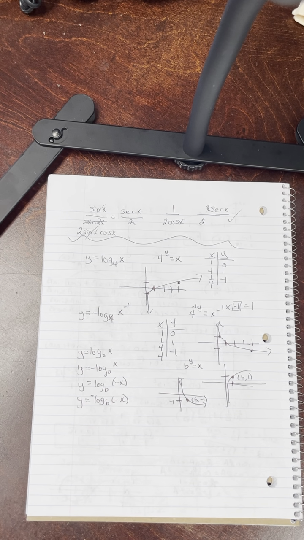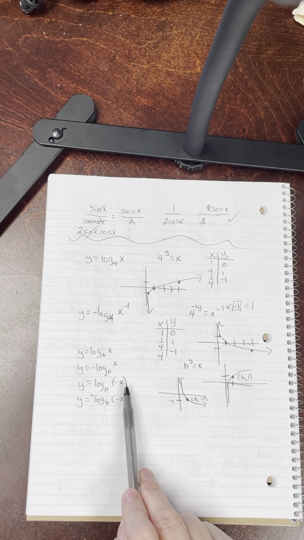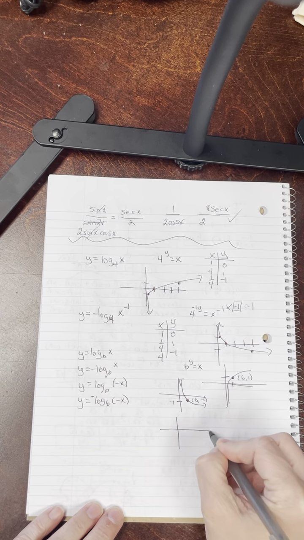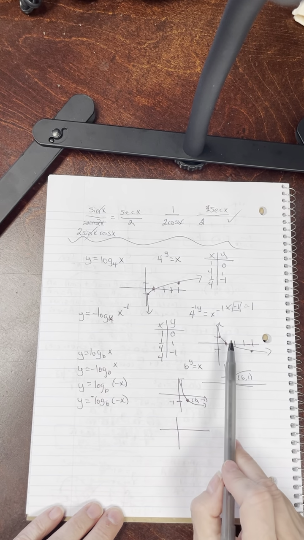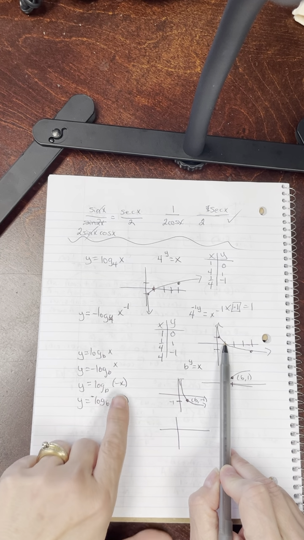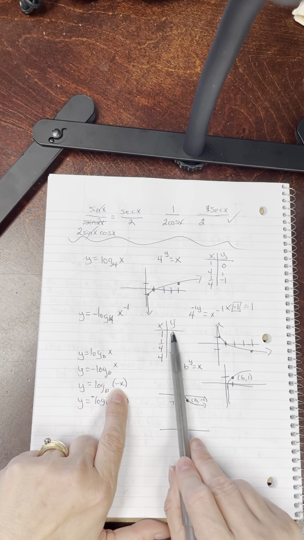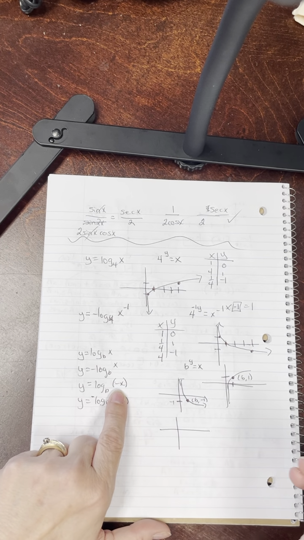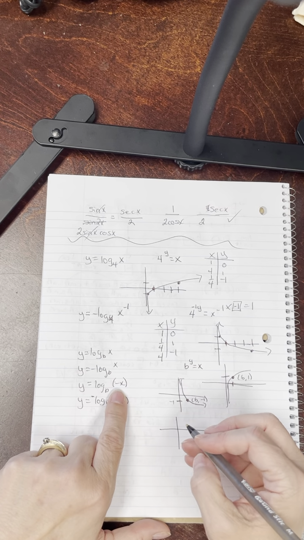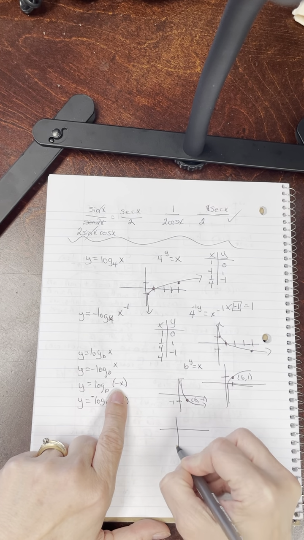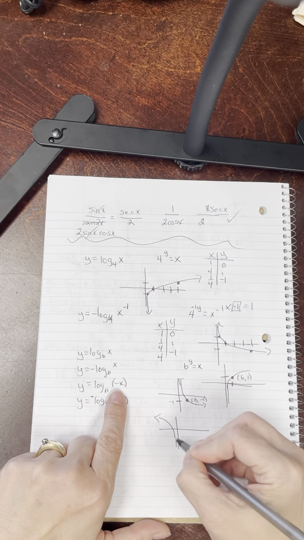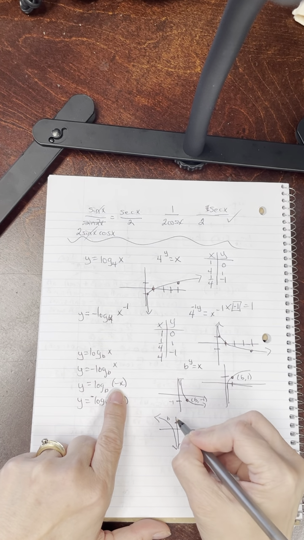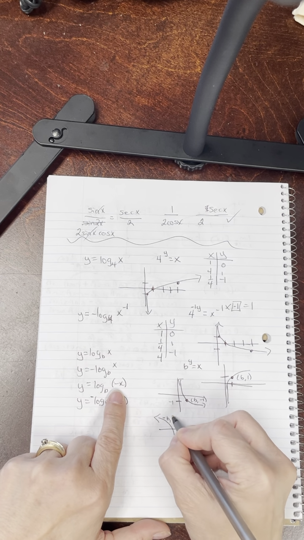And then the third one negates the x. So how does that change the graph? The original was here, and negating the x flips it over the y-axis. Before I was flipping it over the x-axis, now it's flipping over the y. So the curve is still bounding to the y-axis, and it's going to do something like so, and wherever my first one is, I would label that negative b, 1.